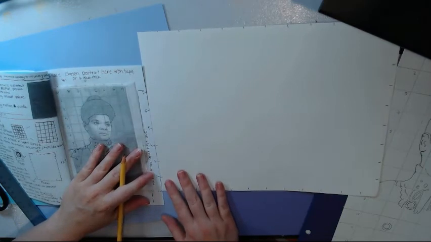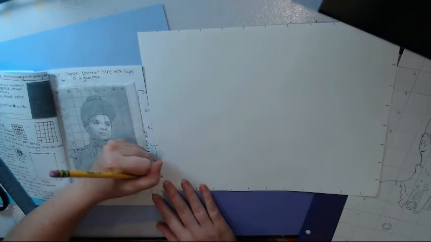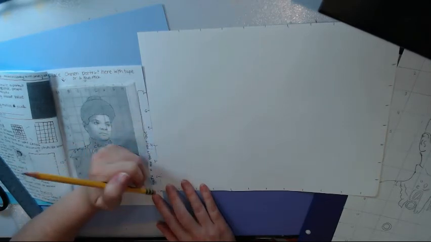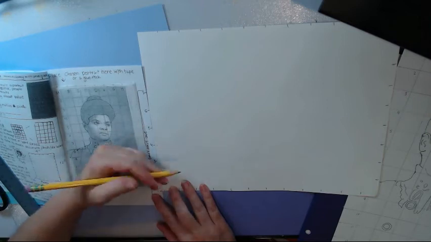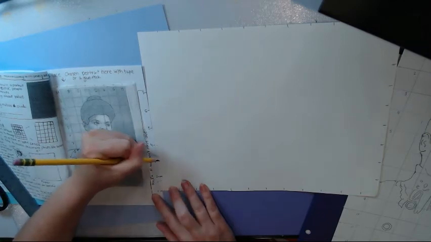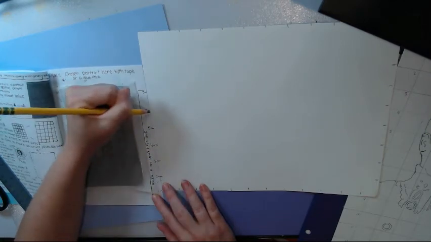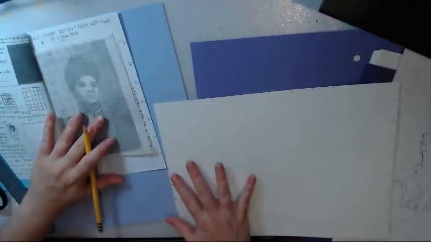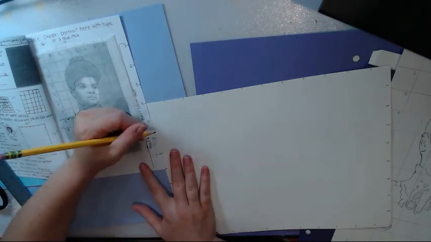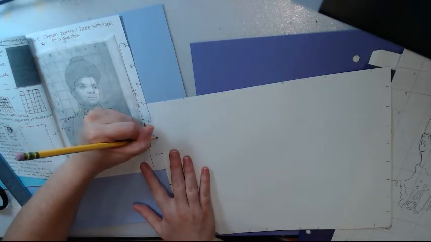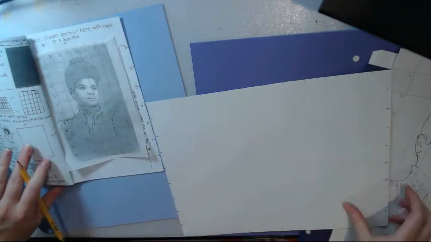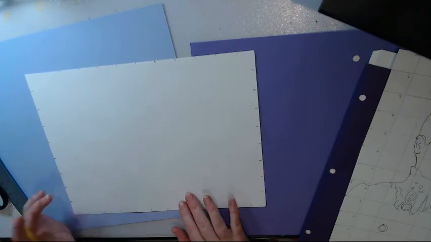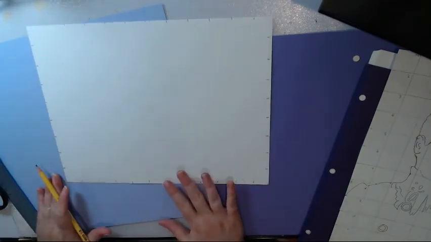Line it up to the one. It should be the same, but it might be off a fraction because of how the paper was cut. So, lining it up to the one. All right. Now you should have lines all the way across your paper.